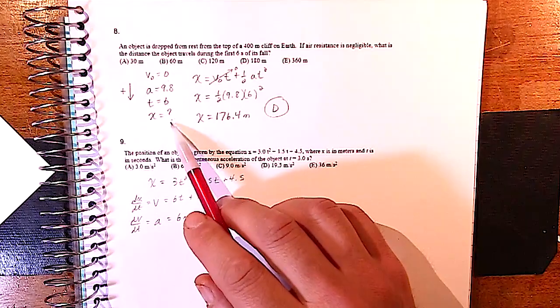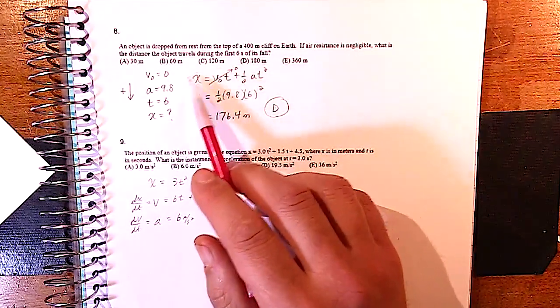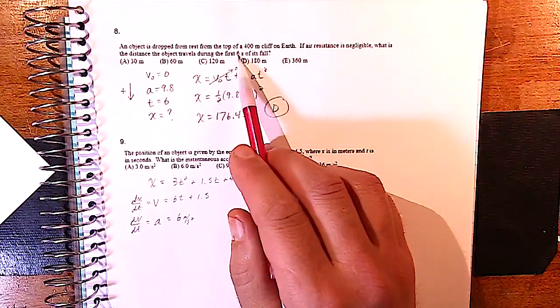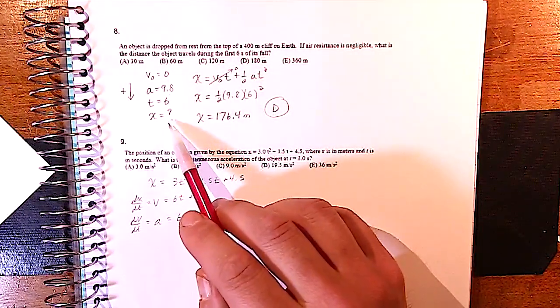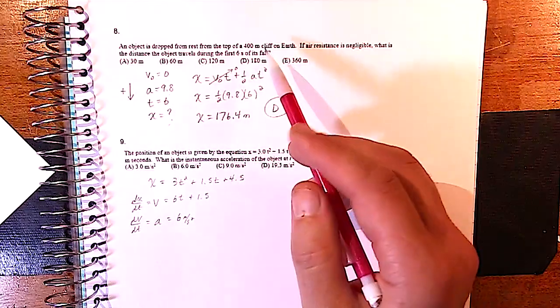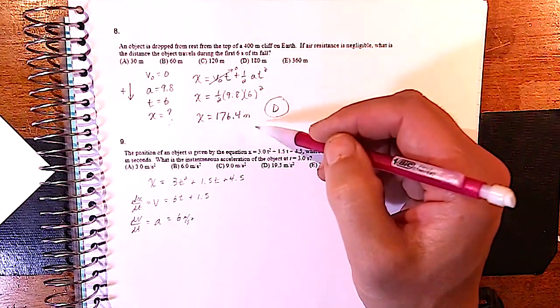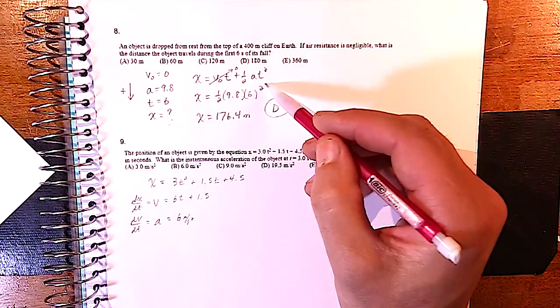X is actually unknown. So what else do we know? The acceleration is 9.8, the time is 6 seconds, and we're looking for x. So once you realize that that's not given information, this is actually an easy problem. It's just 1/2 at squared.